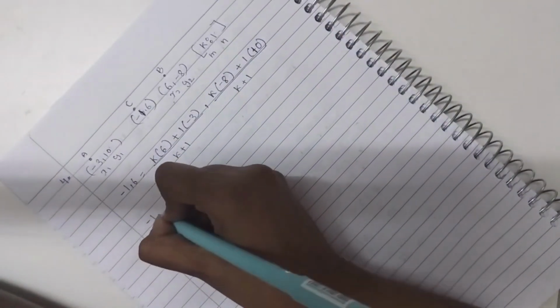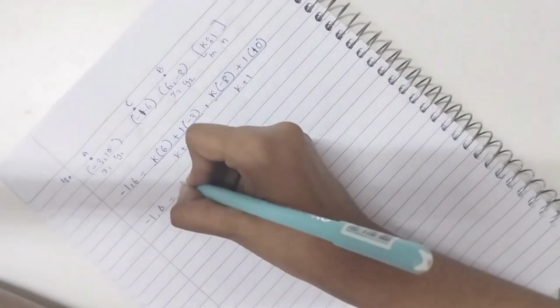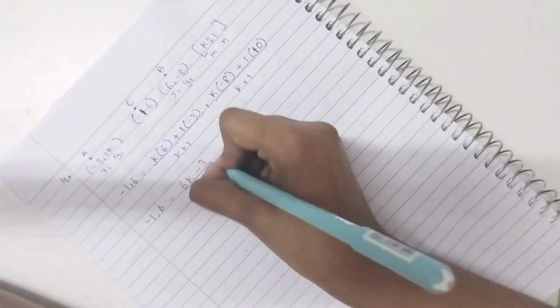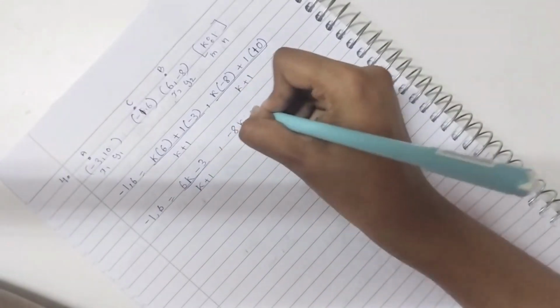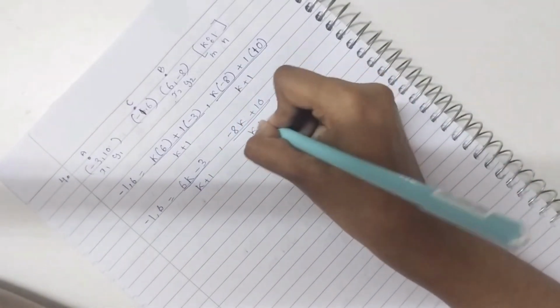And we're going to simplify this further. So we'll get (6k minus 3 by k plus 1), comma (-8k plus 10 by k plus 1).